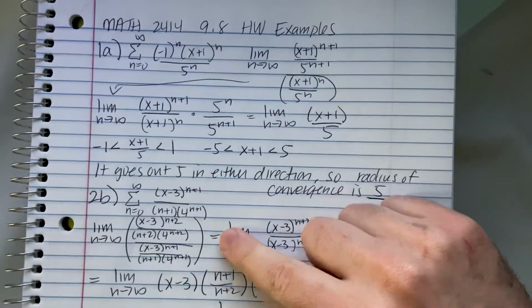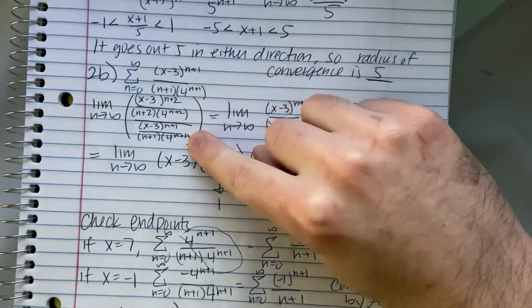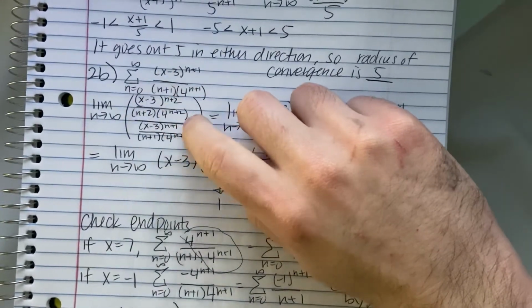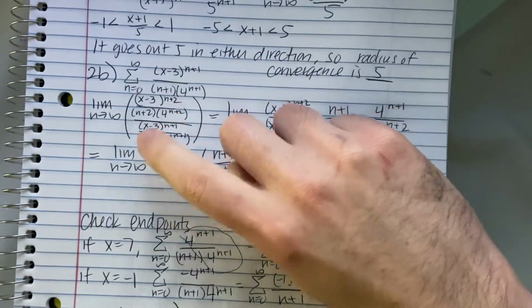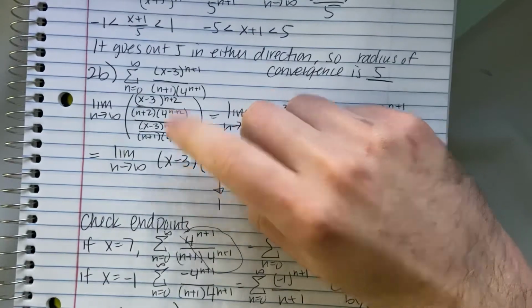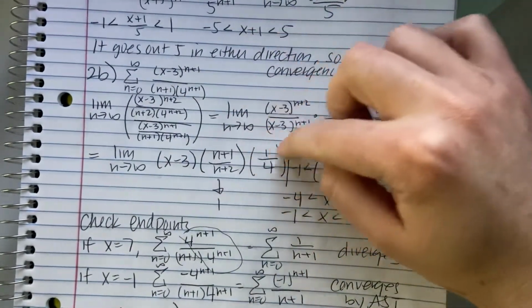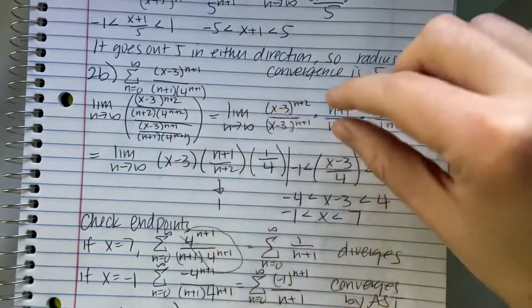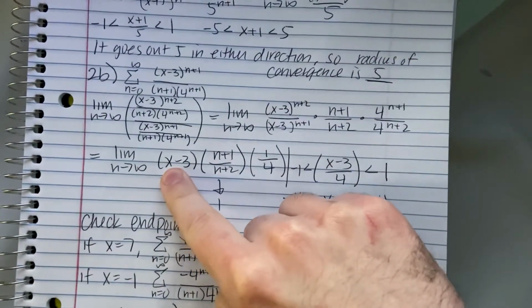This means we have this huge dividing the n plus 1 term by the n term. So x minus 3 to the n plus 2 over n plus 2 times 4 to the n plus 2 divided by x minus 3 to the n plus 1 over n plus 1 times 4 to the n plus 1. So again, just like I did up here, I'm going to pair my terms. There's an x minus 3 to the n plus 2 divided by an x minus 3 to the n plus 1. That'll cancel out to x minus 3.